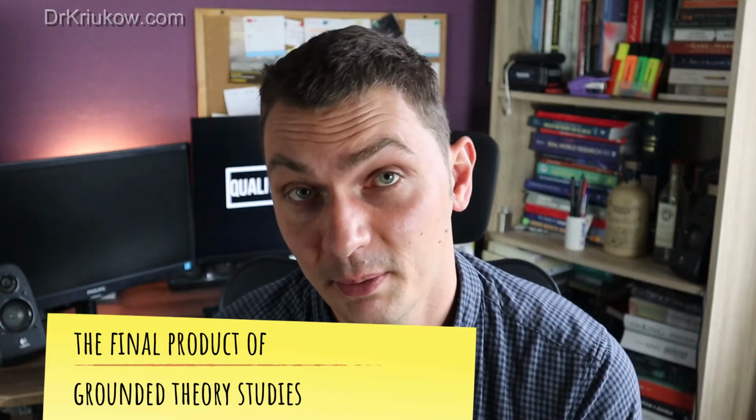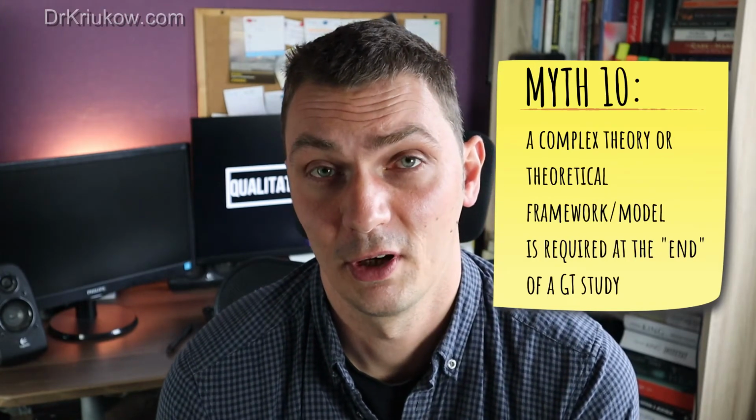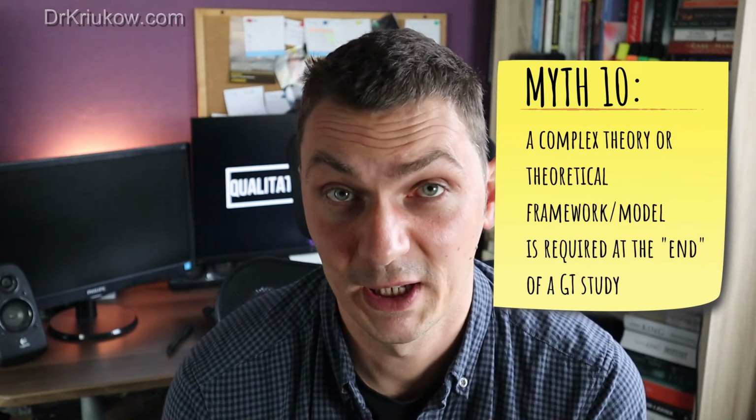And the final point is about the overall aim and purpose and end product of your study. So as I said before, it's about developing a theory, but the myth is that you need this new complex theory. You need this ideally model and theoretical framework, and this is a myth because, as I said, the theory can be an explanation of the phenomenon, so it can be a detailed explanation. You don't necessarily have to create new models. These theories don't even have to be that complex to start with. So this is another myth.